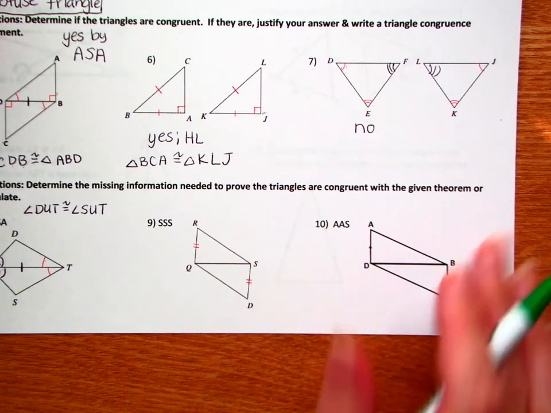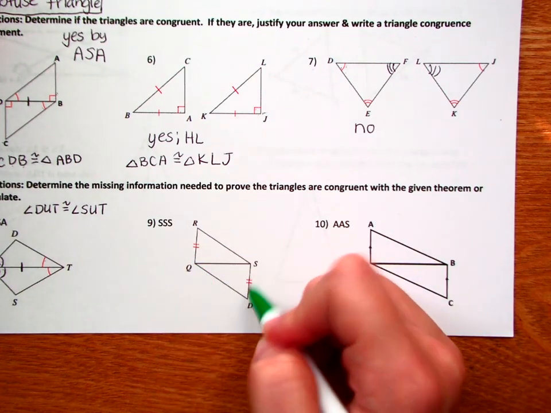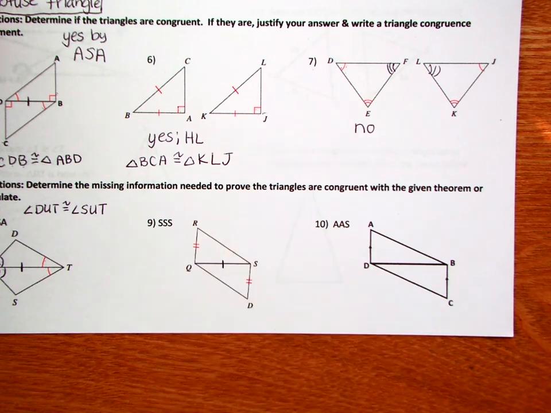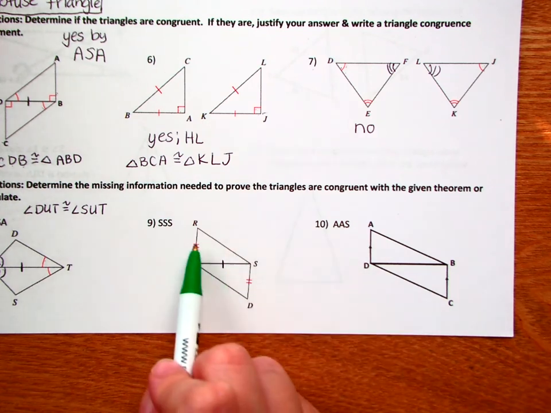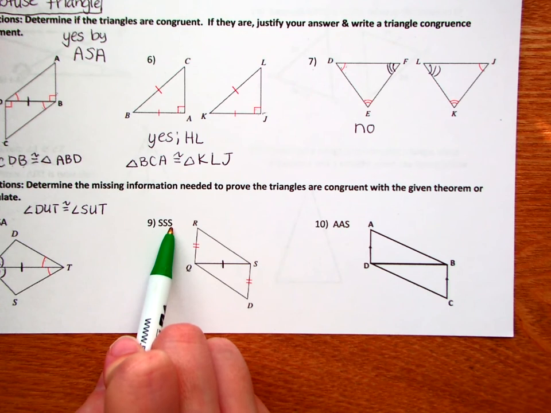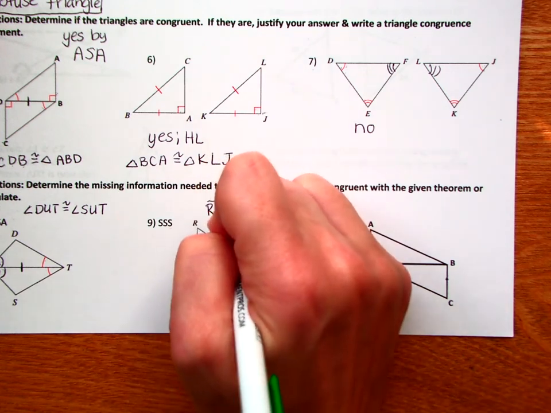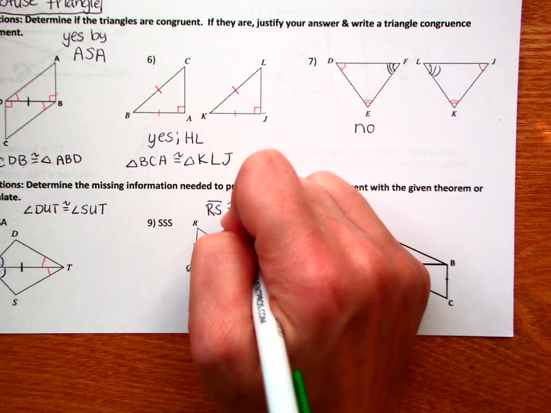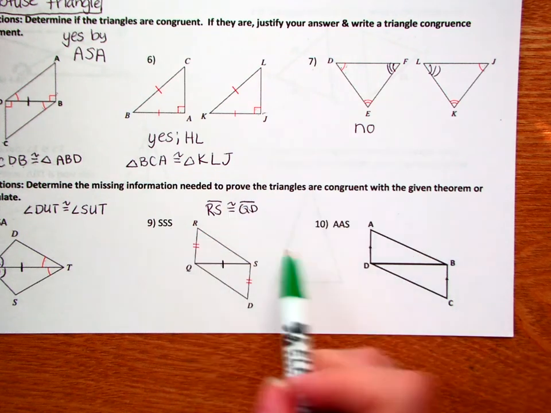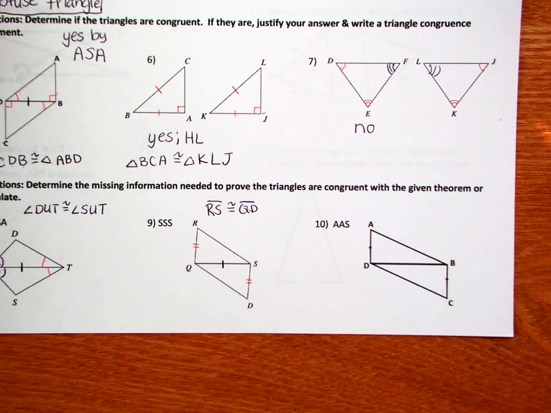This one, I've got side, side, side, and notice I'm told that these two sides are congruent. Again, using that reflexive property, I have this one in the middle. So I've got side, side, but I still need one more side. So what's the piece of information I'm missing? I'm missing the fact that segment RS is congruent to segment QD. And if I had that, then I'd be able to say side, side, side proves that the triangles are congruent.